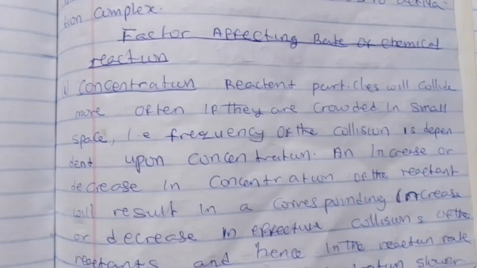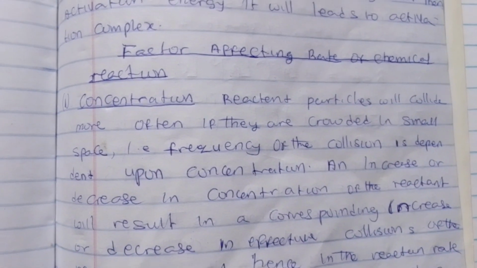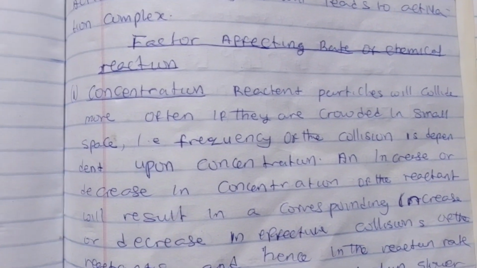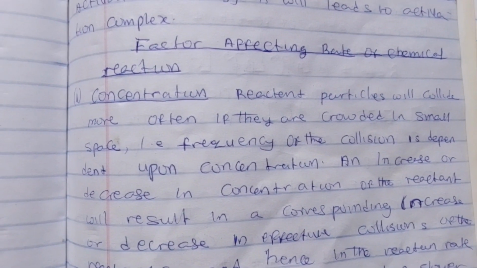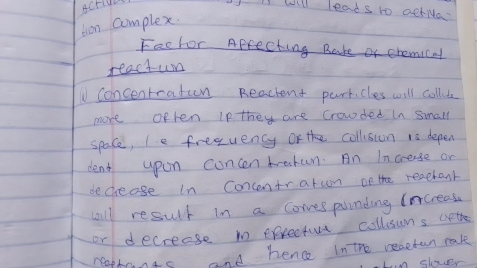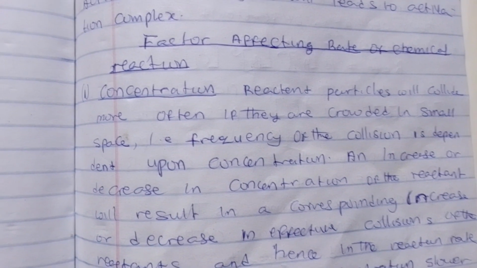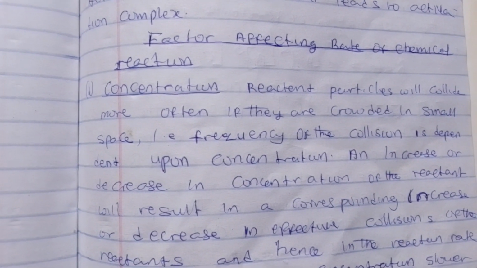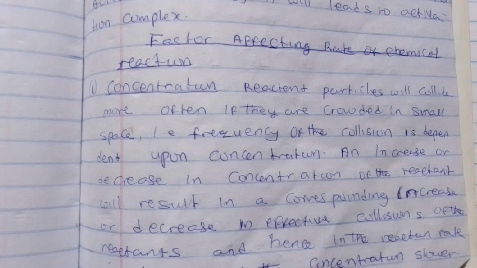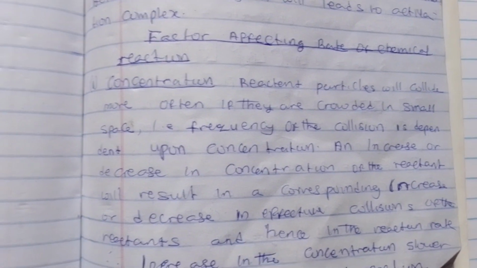But here we have factors affecting chemical kinetics. Number one, concentration. When you are talking about concentration, for example, let us assume you want to cook rice, you understand. If you want to boil that particular rice in a normal way, the more the concentration of that particular rice, the more time it will take to prepare. So it means you have to break the bond between the rice and the water, so that you can get it on time.